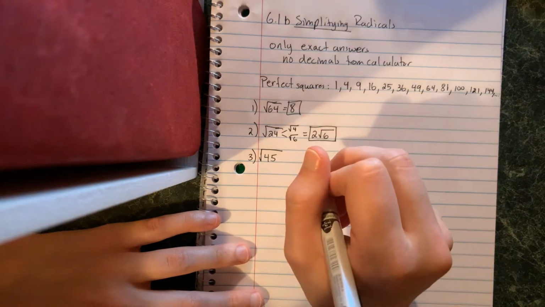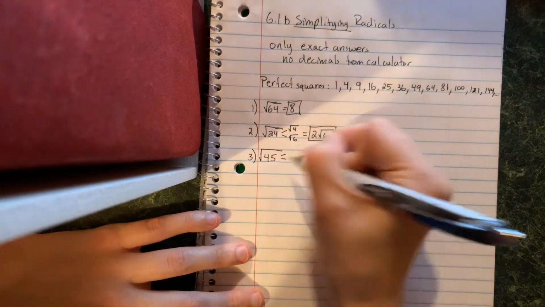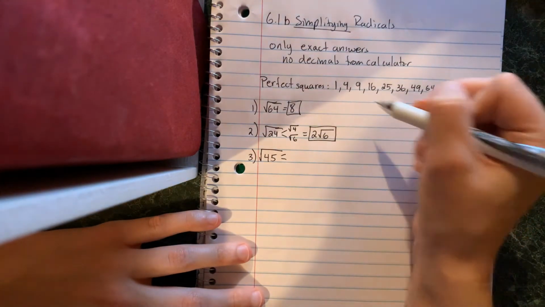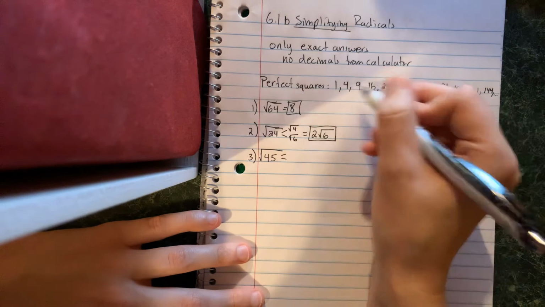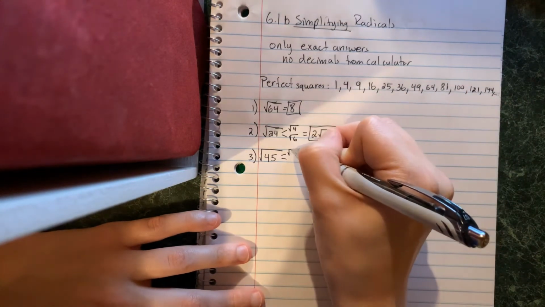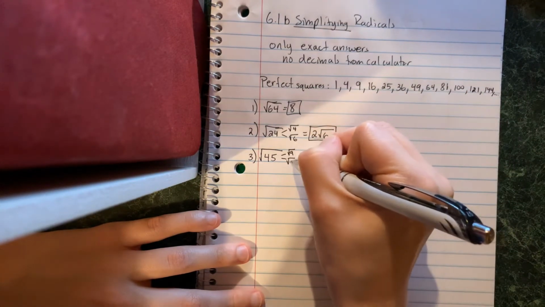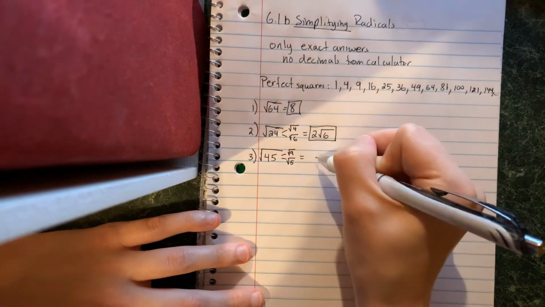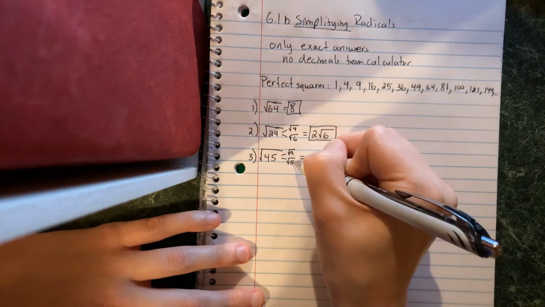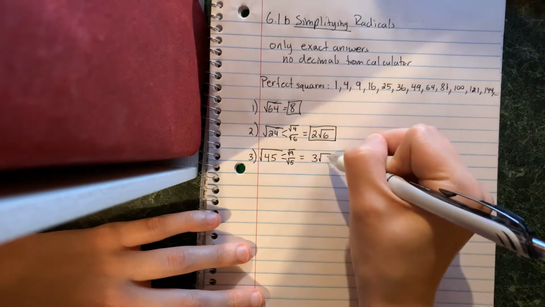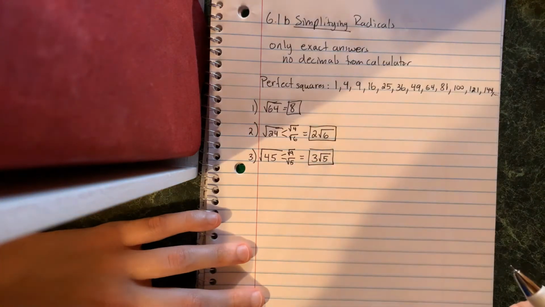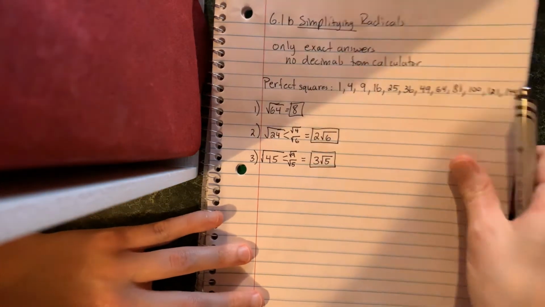So for 45, we would know that 9 times 5 is 45, so that would be the one. Make sure it's the largest one. None of these other factors would divide into that. So we can split this up as square root of 9 and square root of 5. Okay, the square root of 9 is 3, meaning that's going to come out of the square root. But we can't take the square root of 5, so that's going to stay underneath next to it. So 3 square root of 5 would be the simplified form of square root of 45.